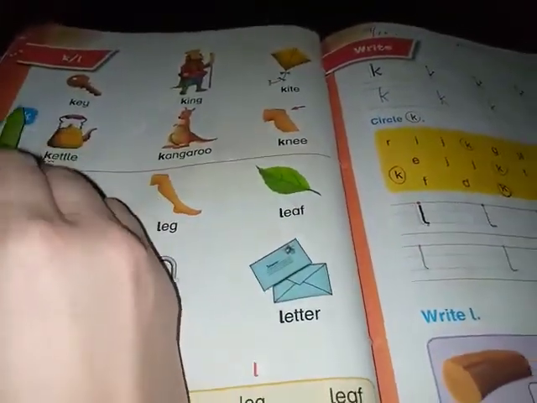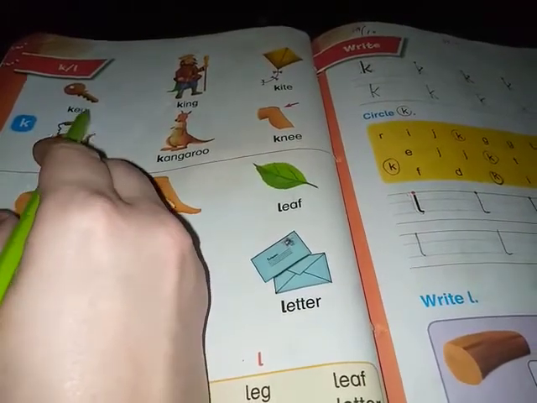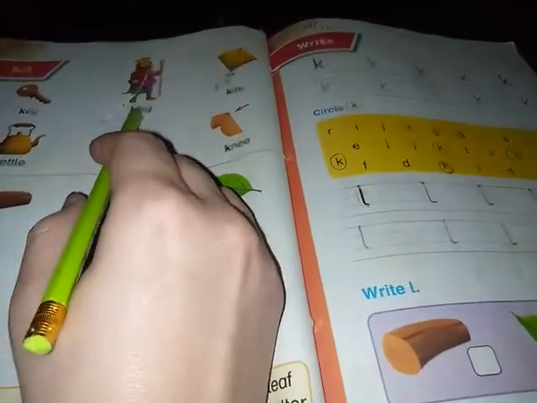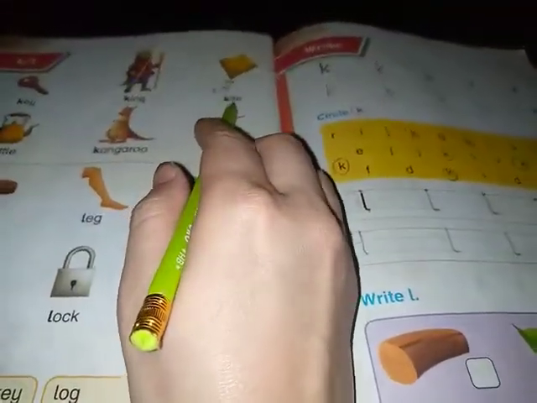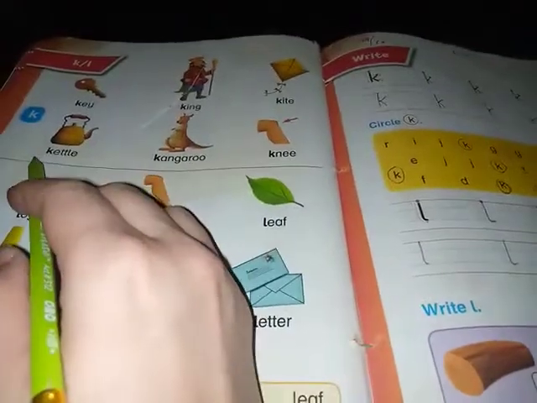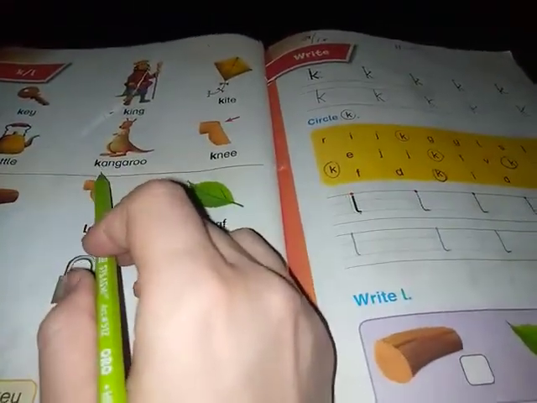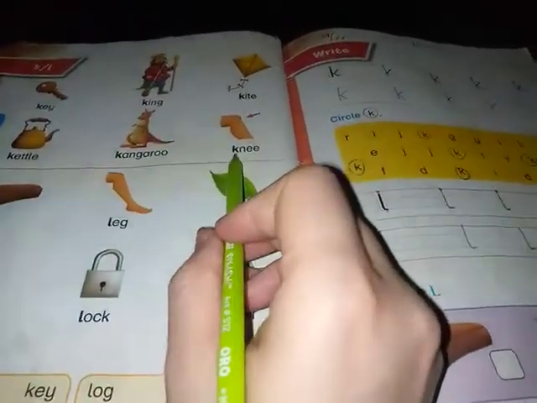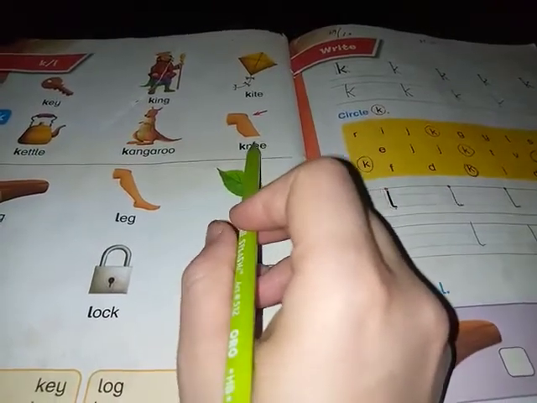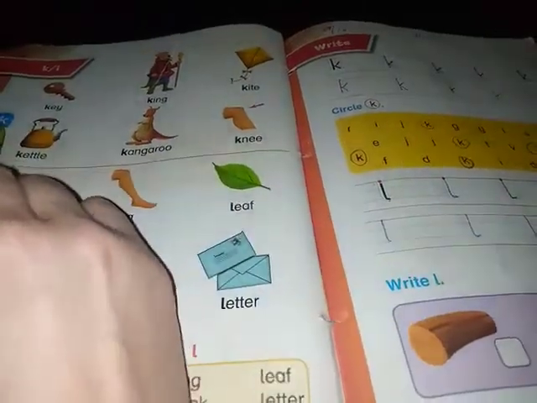We have the letter K, the sound is K. K key, K I, key. K king, K I N G, king. K kite, K I T, kite. K kettle, K A T L A, kettle. K kangaroo, K A N G A R U, kangaroo. K knee, K N I, knee. In this word, the letter K is silent, like K N I, knee.